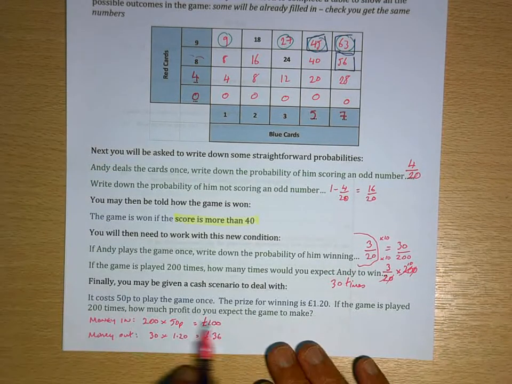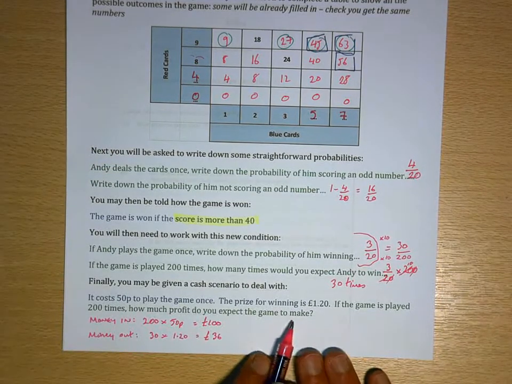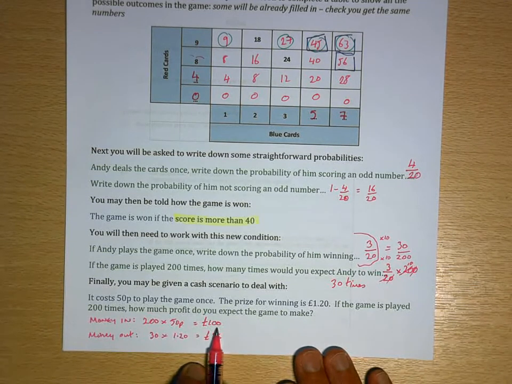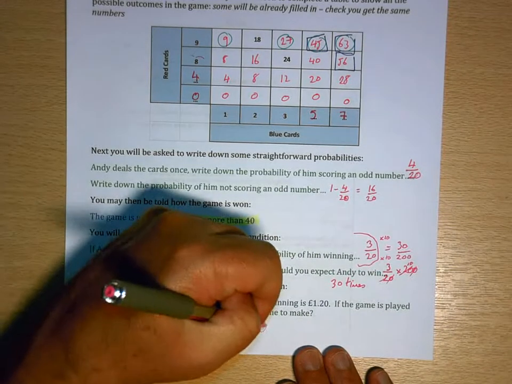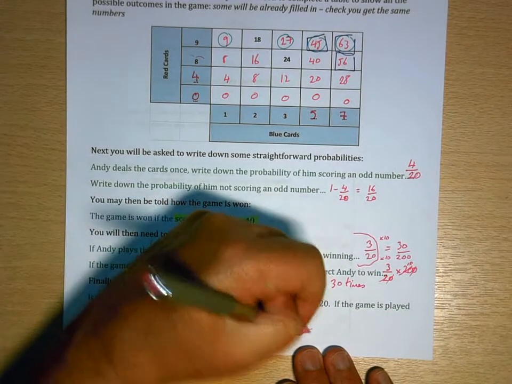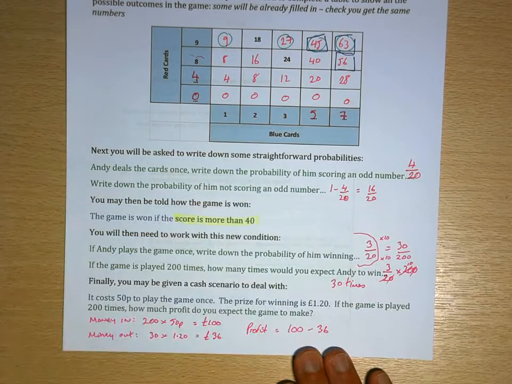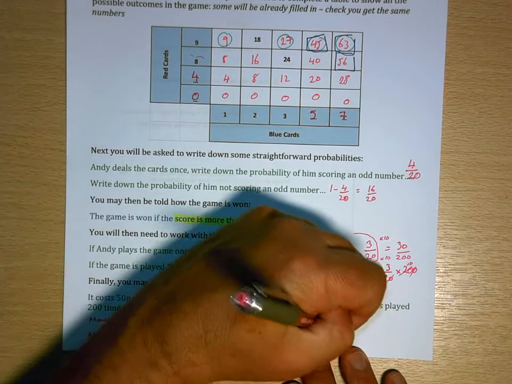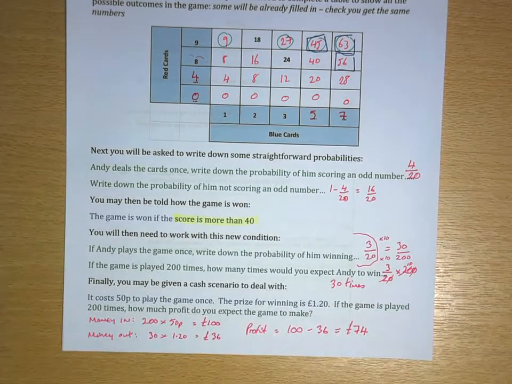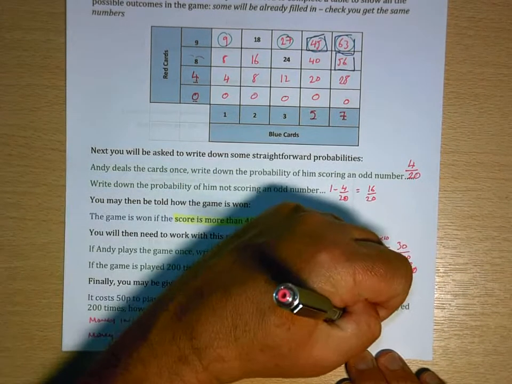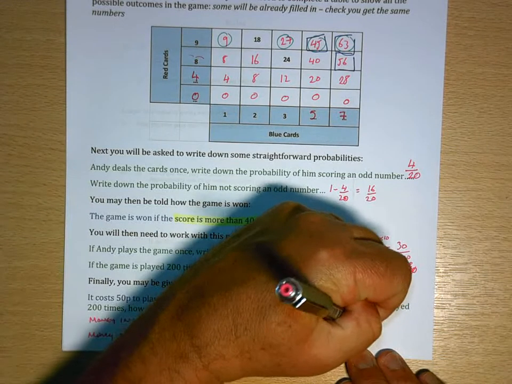So how much profit would you expect the game to make? It's going to earn £100, but it's going to pay out £36. So the profit will be 100 less 36, which is £74. No, it's not £74, is it? £64.